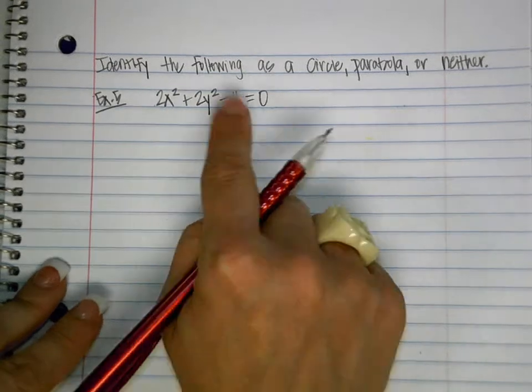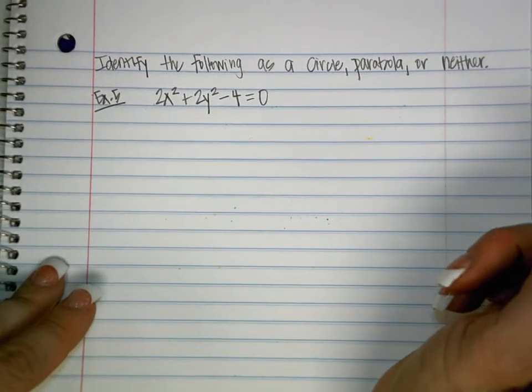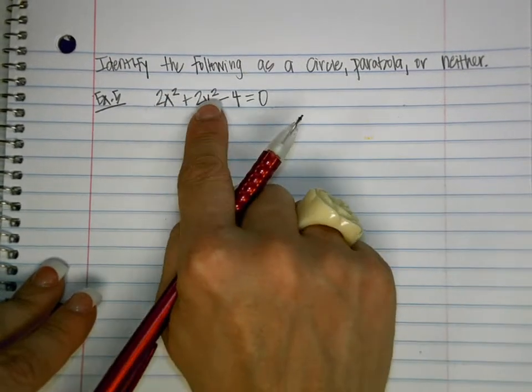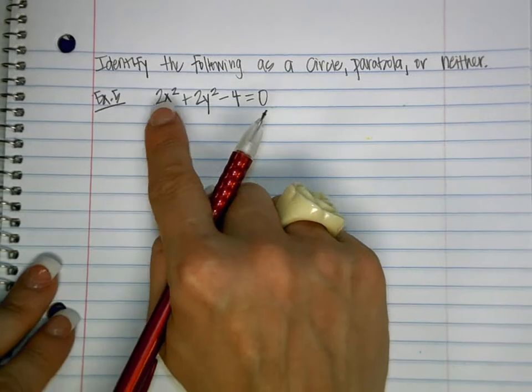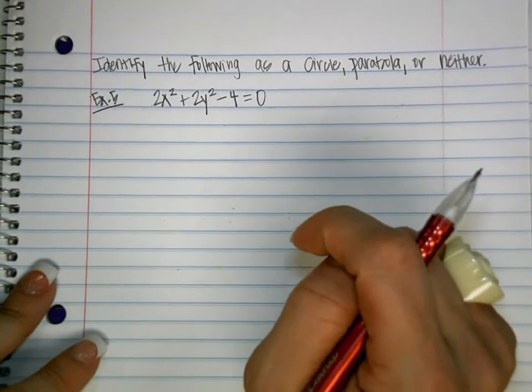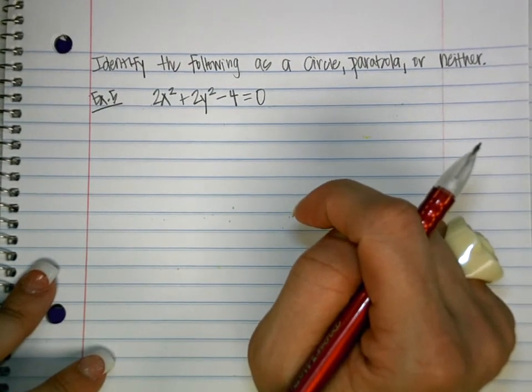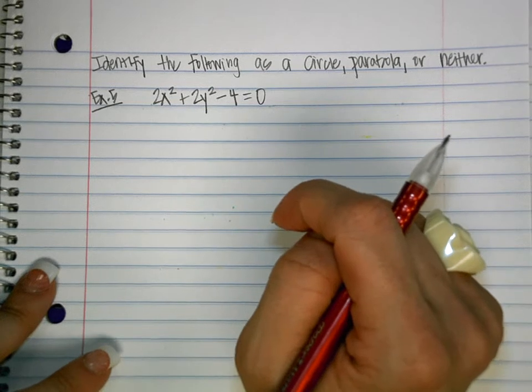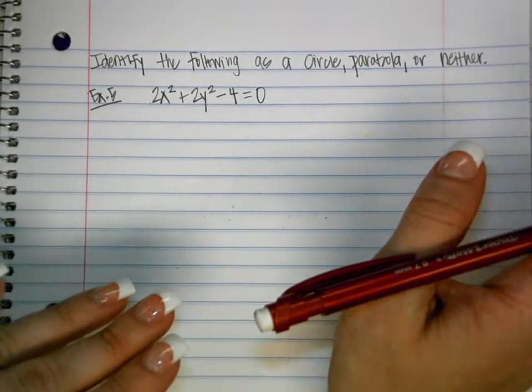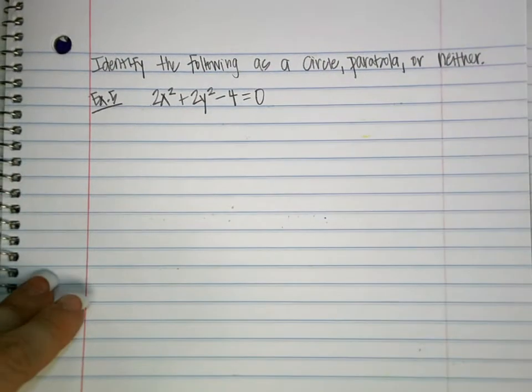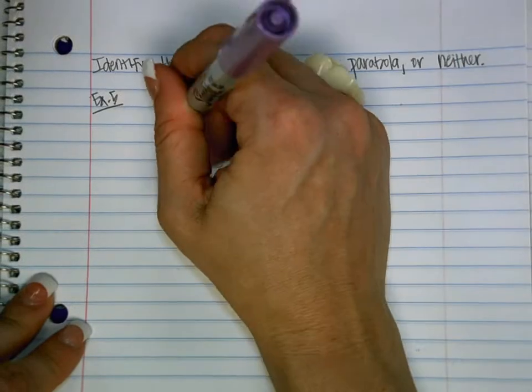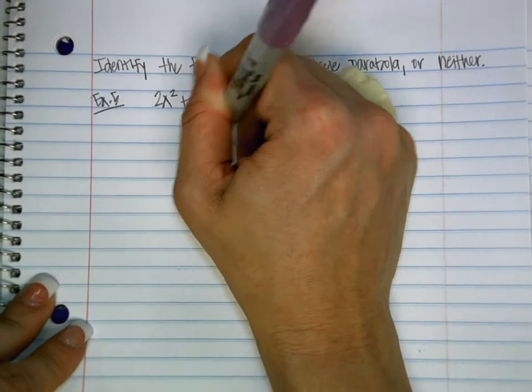Is this a circle? Yes, because circles have to have the same coefficient in front of them. We will get rid of that coefficient before you go to sketch it, but they do have to have the same coefficient. So this is a circle.